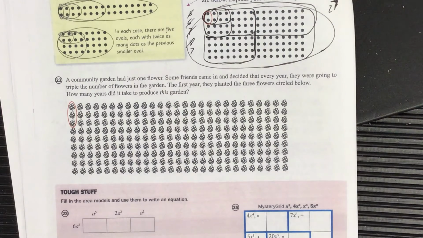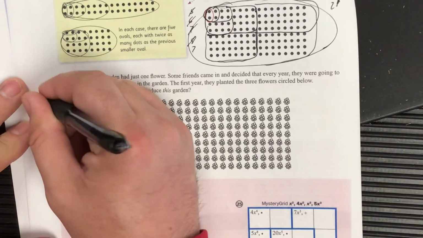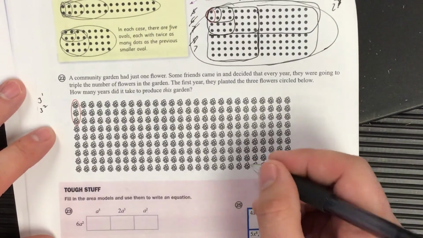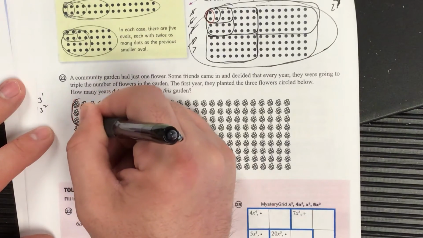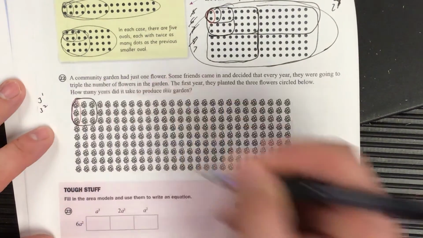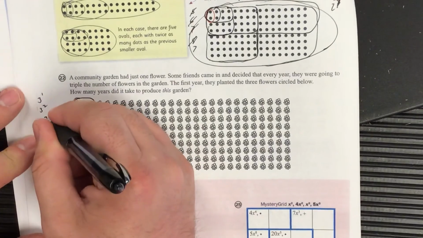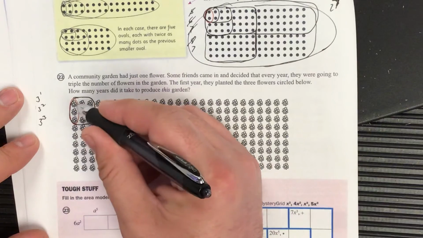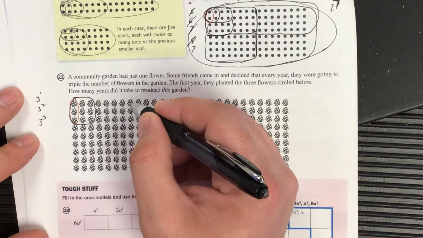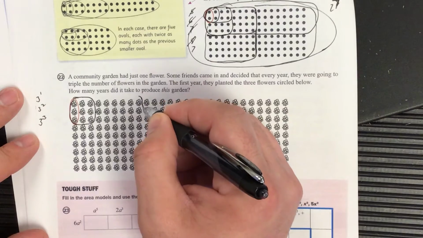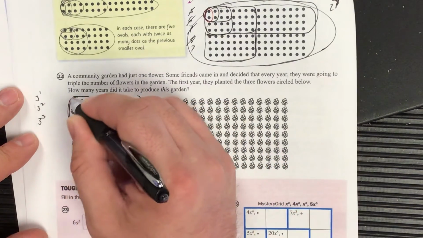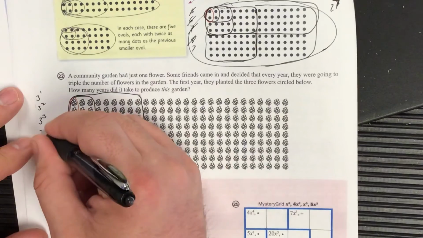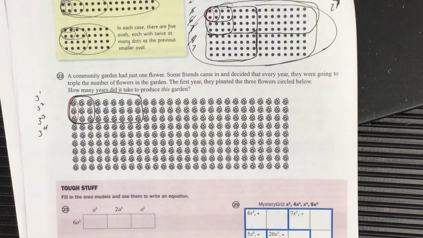So 3 to the 1st is 3. 3 to the 2nd is 9. So we'll circle 9. Third, 27. So that would be 9 by 3. 1, 2, 3, 4, 5, 6, 7, 8, 9, by 3. The next one, 3 to the 4th, 81. So that'd be 9 by 9.